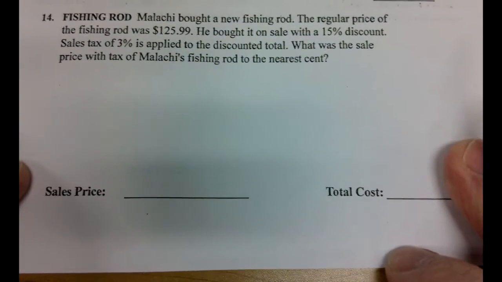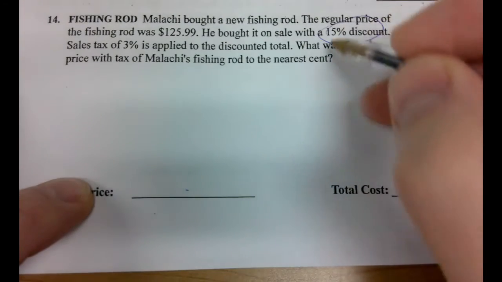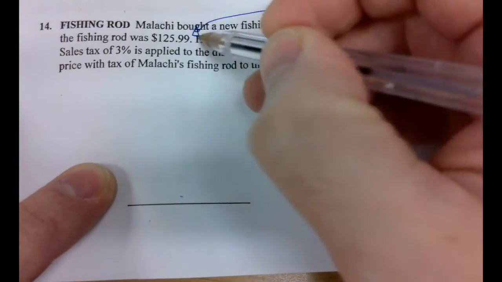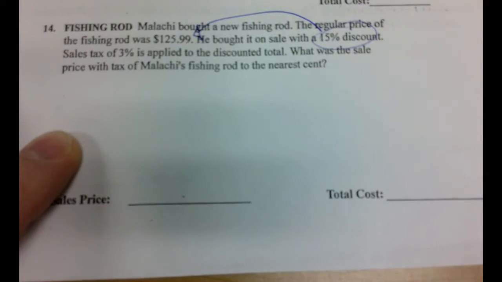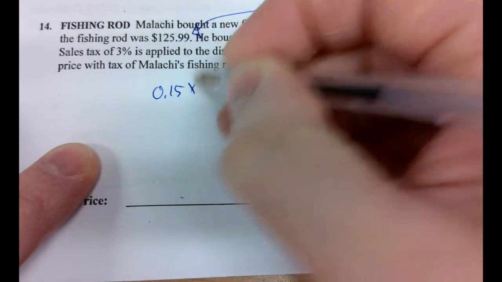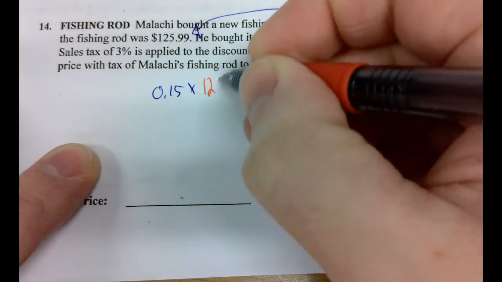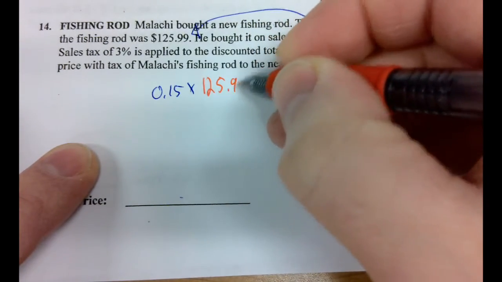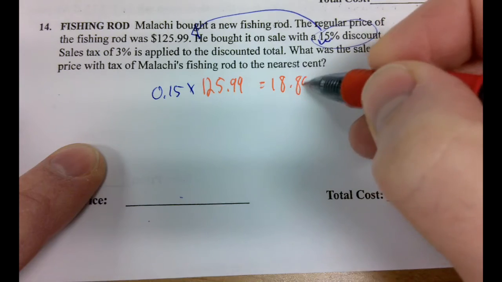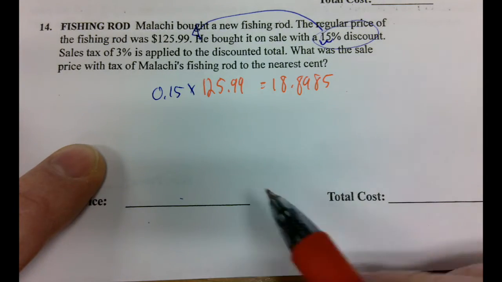15% of what? 15% of the $125.99. So what is 15%? 0.15 of $125.99. Just like in real life, that business is going to take that and round it to the nearest penny. So type it on into your calculator, cross your fingers, hope it comes out nice. It did not. It came out to be $18.8985. Double check your math. Make sure everything's in there. 125.99 times 15%. Cool. Round to the nearest penny.